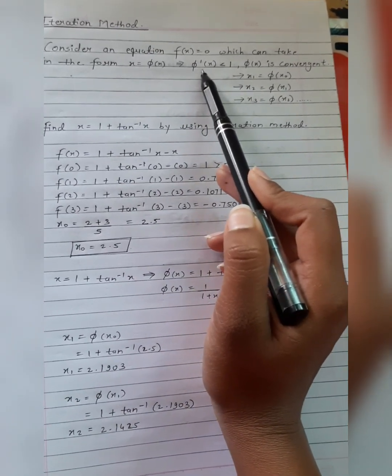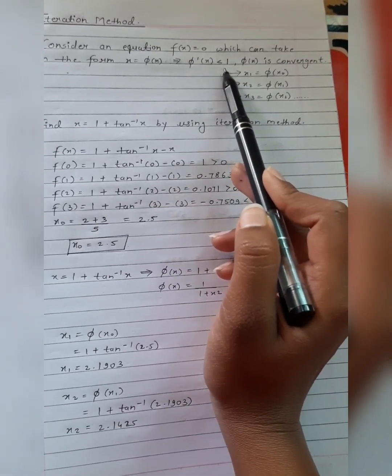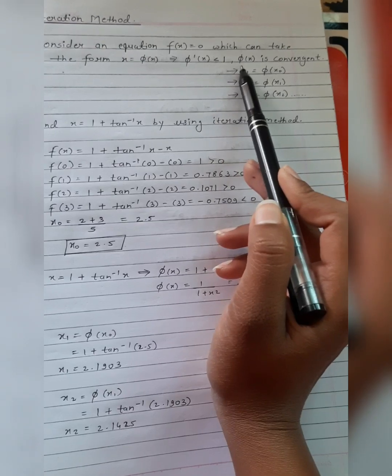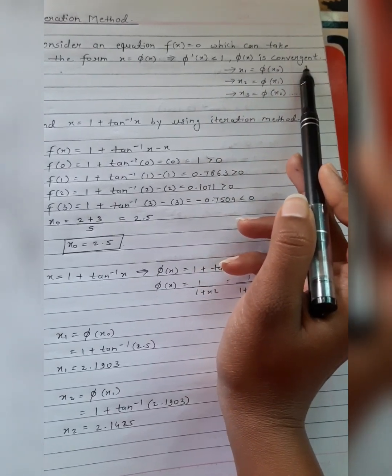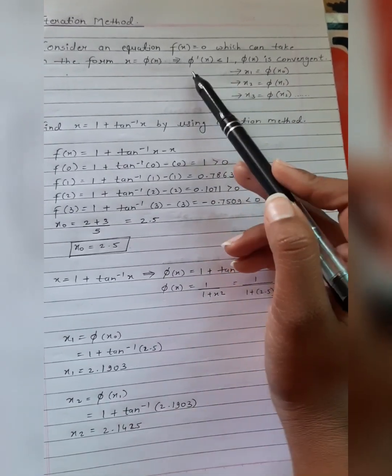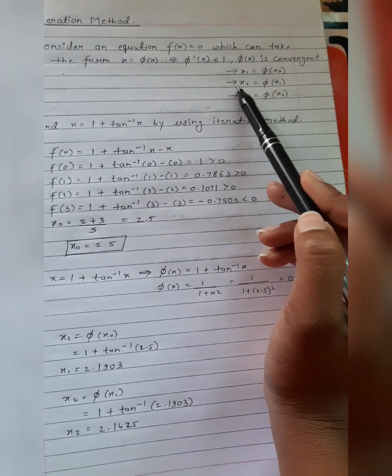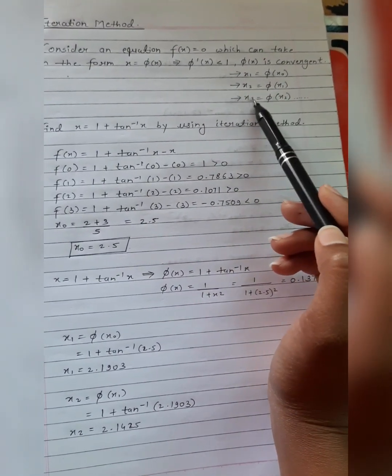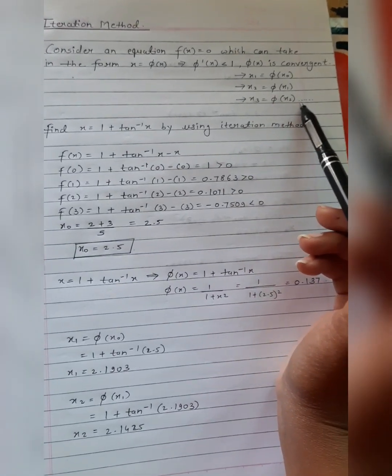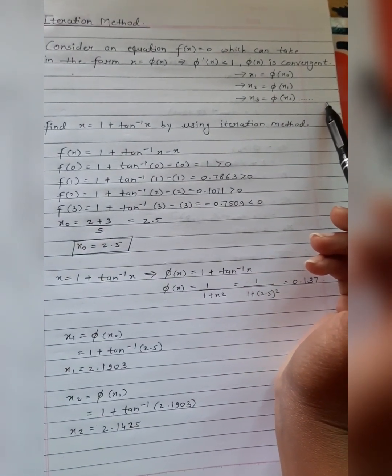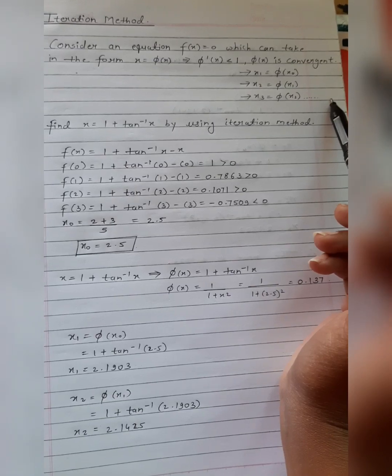After taking it like this, the derivative of phi of x should be less than 1. If it is less than 1, only then is it convergent. So the iteration takes place like this: x1 equals phi of x0, x2 equals phi of x1, x3 equals phi of x2, and so on, up to where the 4 decimal places match.